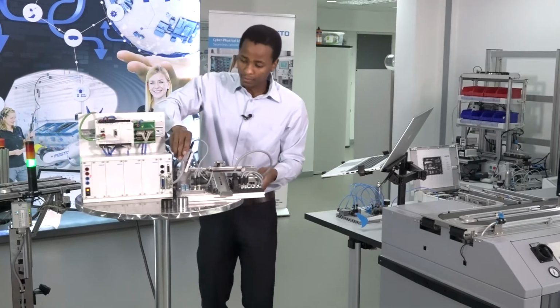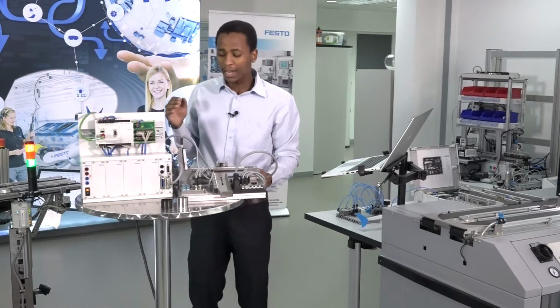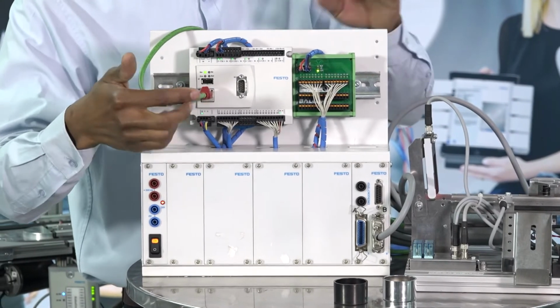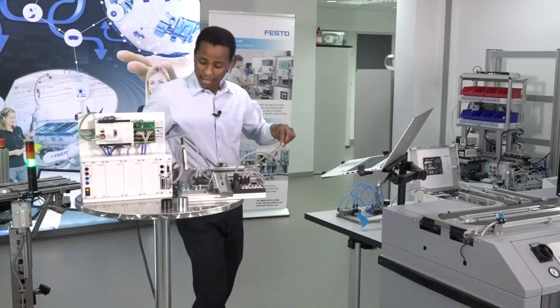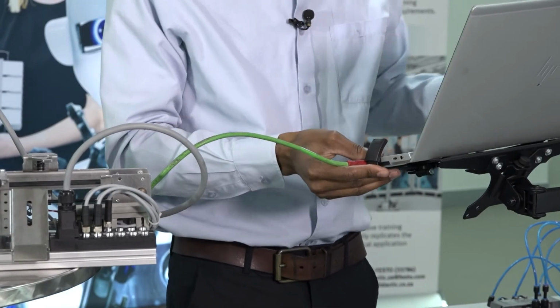Now, I've connected the PLC to the MATLAB. Now the PLC, I program it via Ethernet cable. This is plugged onto the PLC, and the other end, I'm going to plug it onto my computer.